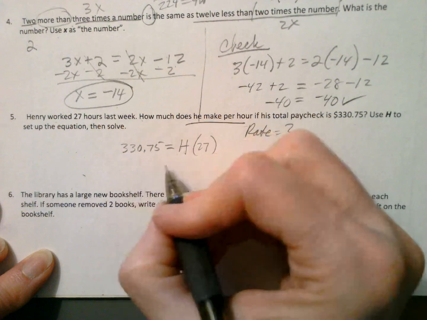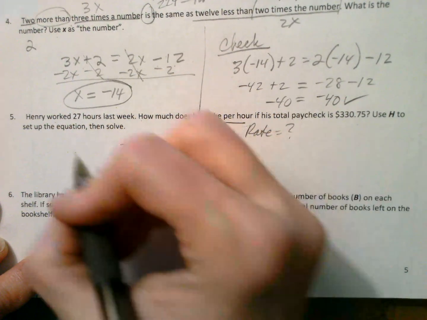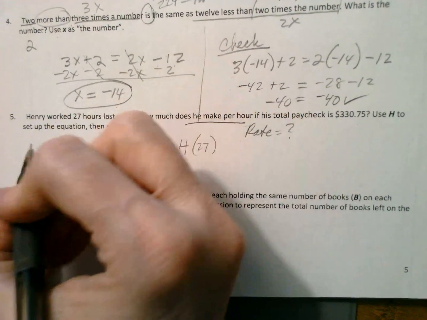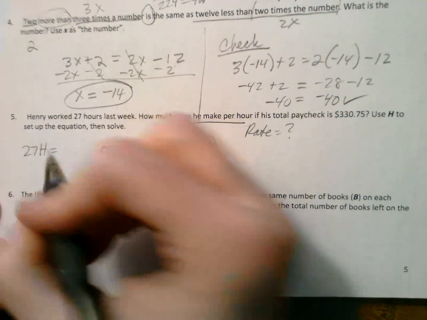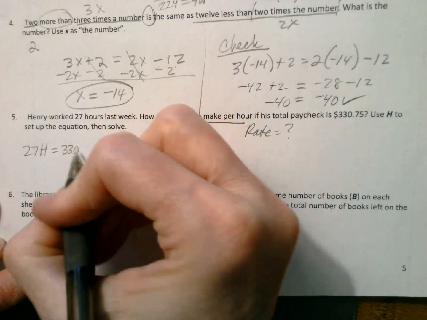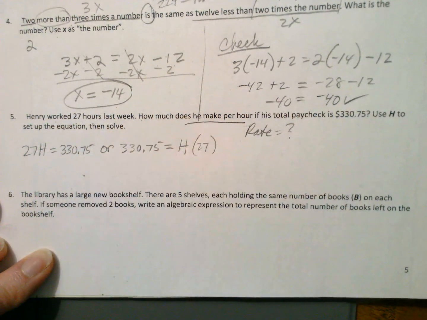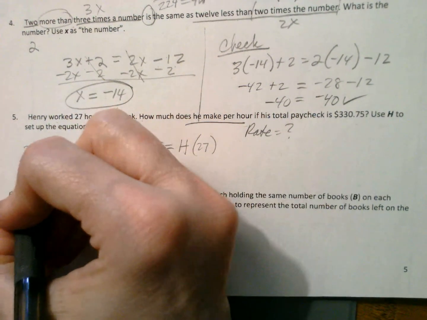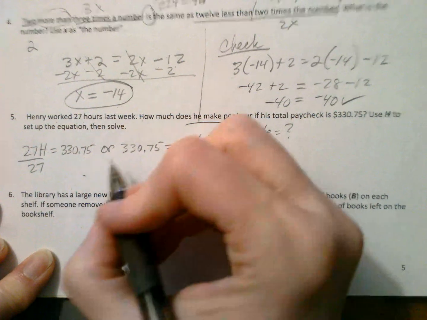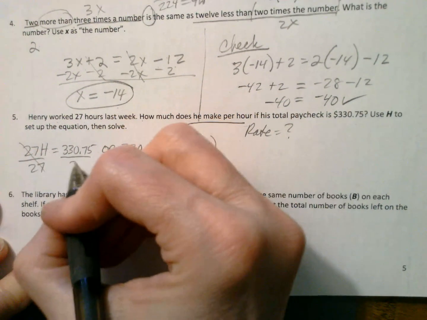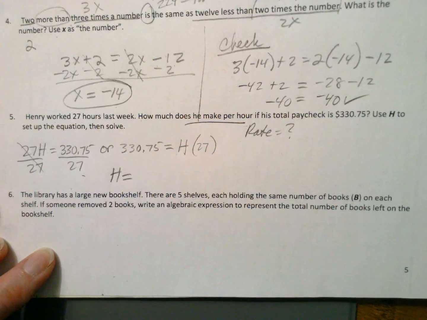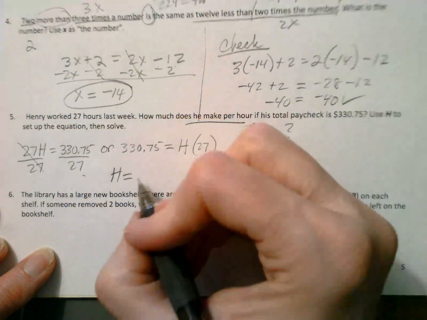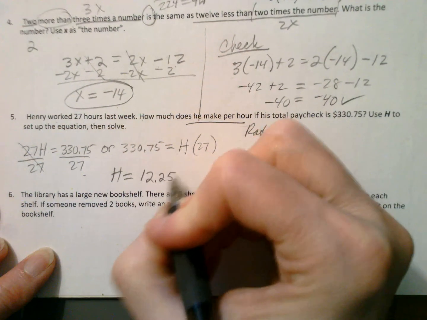So that looks a little funny. What you can do is, any of these equations would make sense. This could be 27h equals 330.75. We're solving this by dividing by 27. So h equals 330.75 divided by 27 is 12.5.